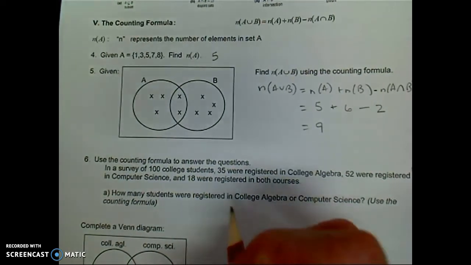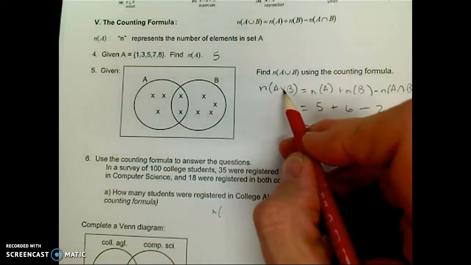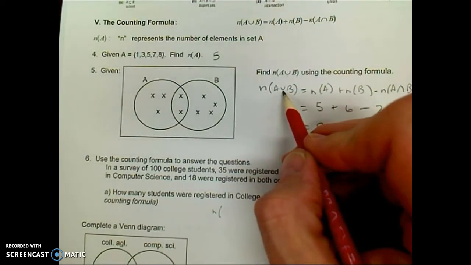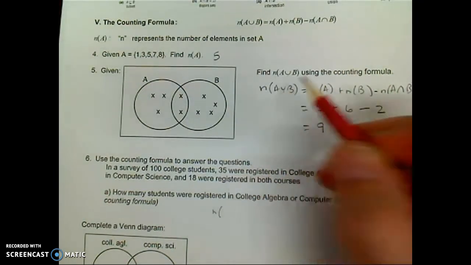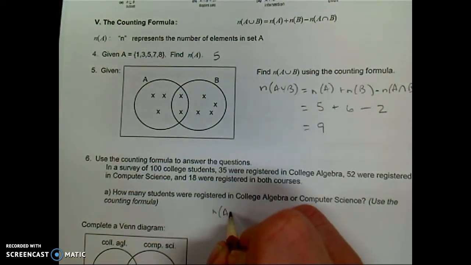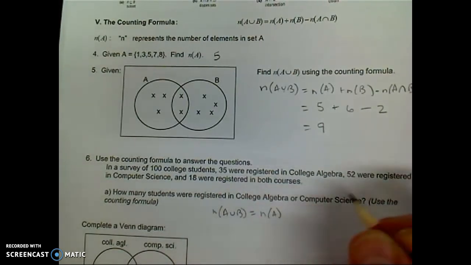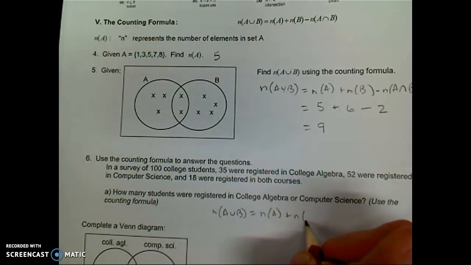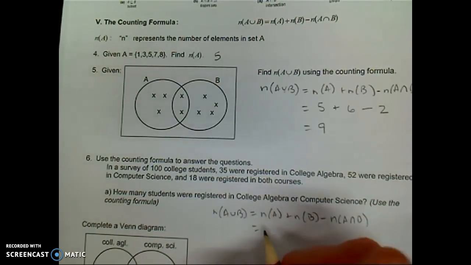So let's think about what that looks like. The number of items that are in college algebra or computer science. So it's a union. A union B equals the number who are in A, college algebra, plus the number in computer science. But then we're going to subtract off the number that are in the overlap. So let's take a look at that.